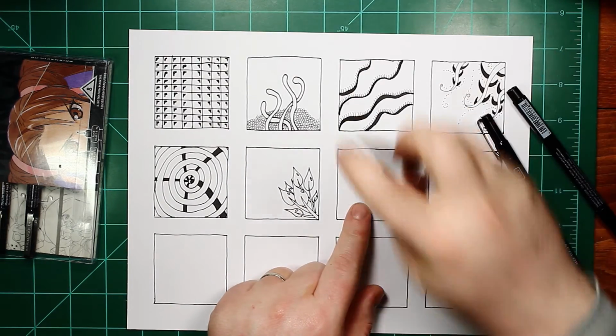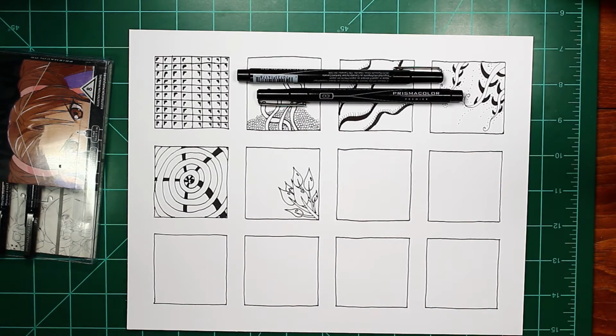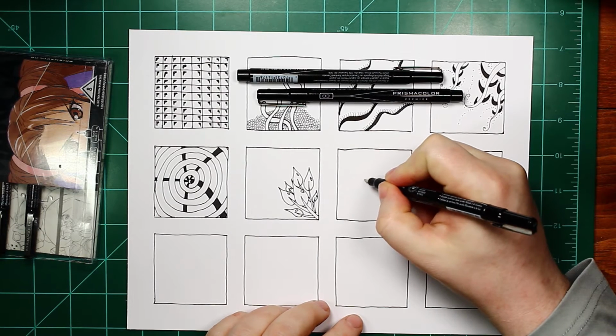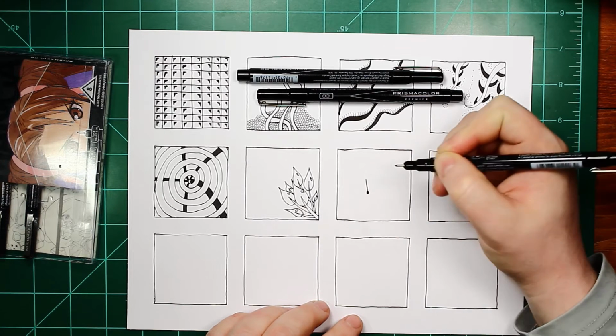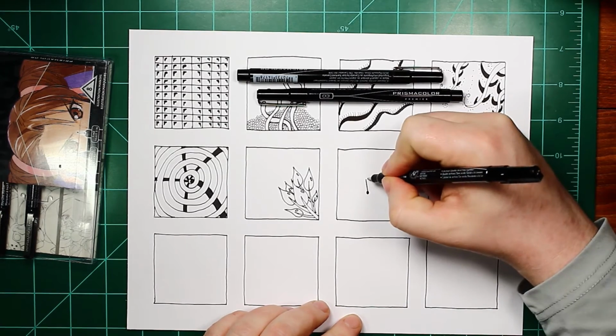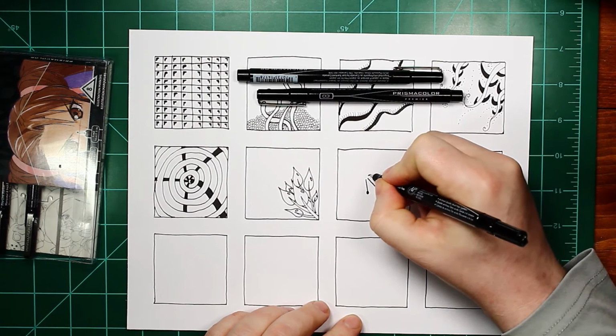And for the next pattern, the seventh pattern here, I'm going to imagine that there's a little circle. I'm not actually going to draw it. But I'm going to draw lines that come away from an imaginary circle and have a little dot at the end.